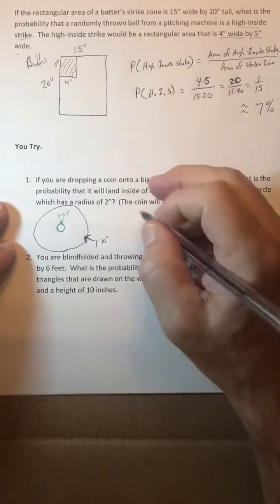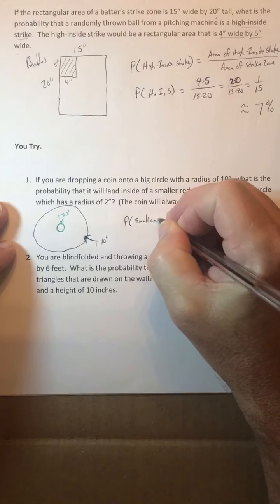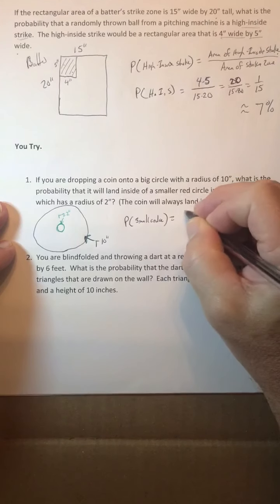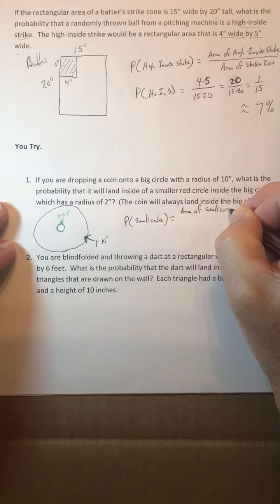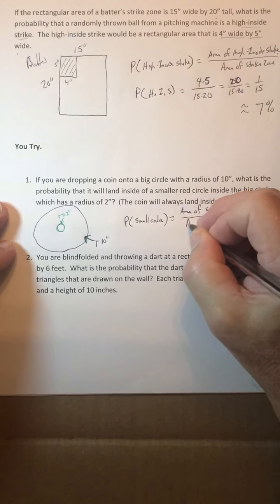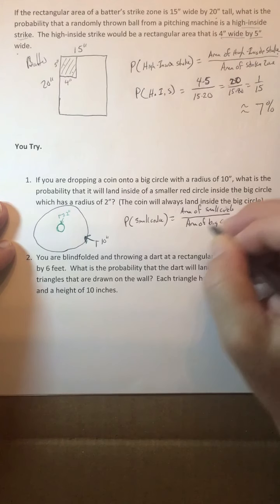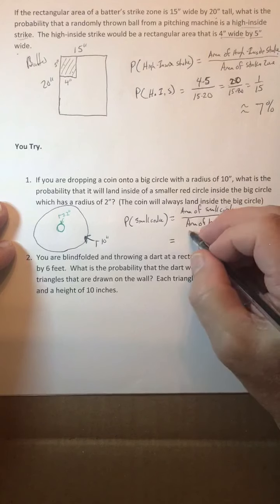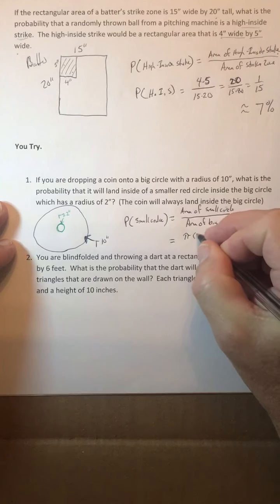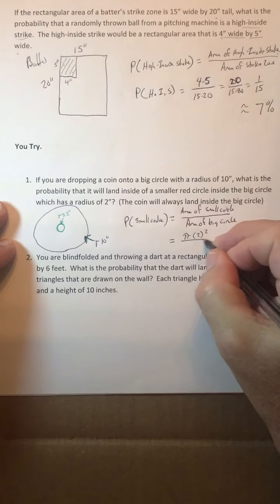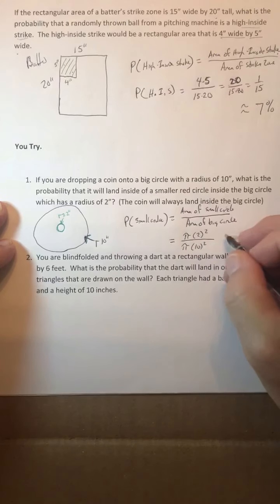So the probability that it lands in the small circle is the area of the small circle over the area of the big circle. The area of a circle is pi r squared, so it's pi times 2 squared over the area of the big circle, pi times 10 squared.